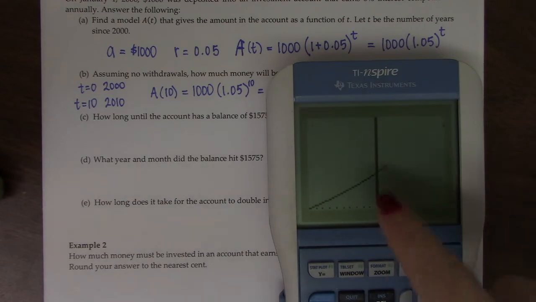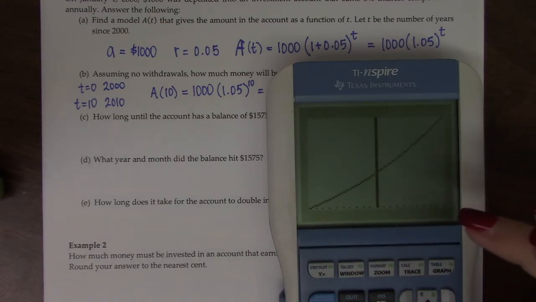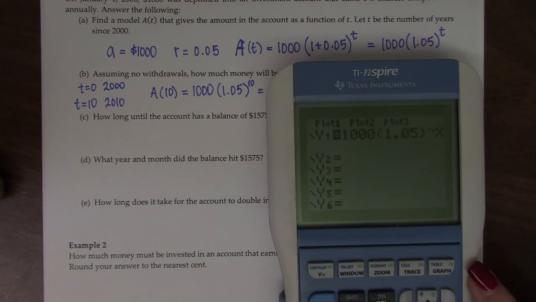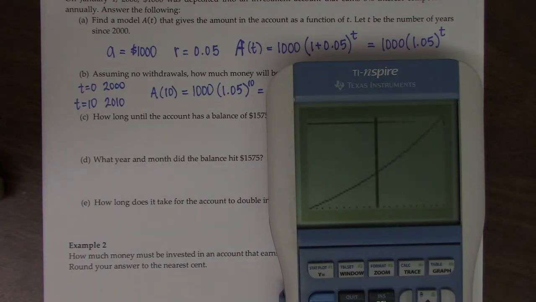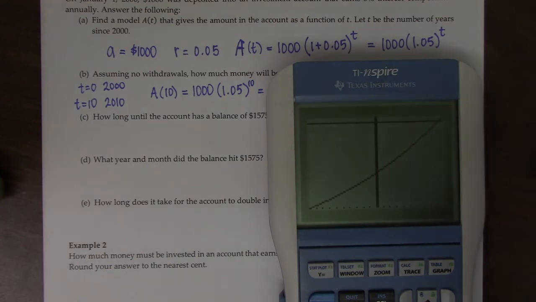So there's 1,000 where it crosses the y-axis, and we see the graph growing. So we want to know when the account has 1575. So I'm going to go back to y equals, and in y2, I'm going to plot the line 1575, and now I'm going to graph. And I want to find the intersection. So I can see it right here.